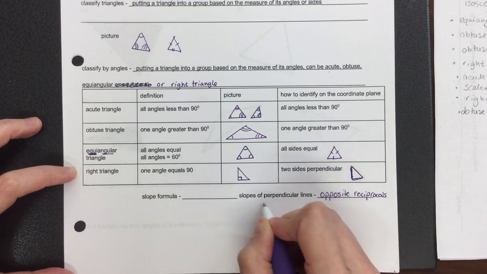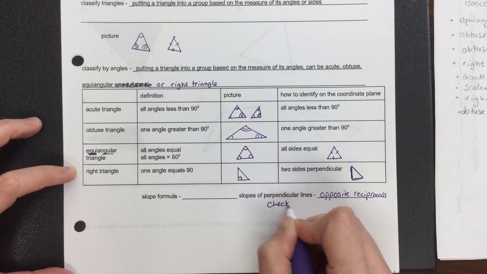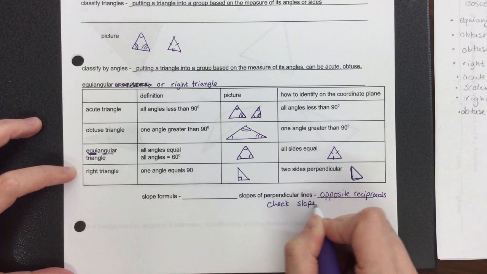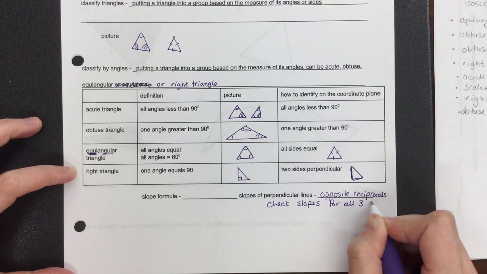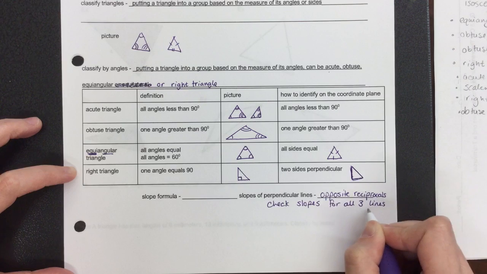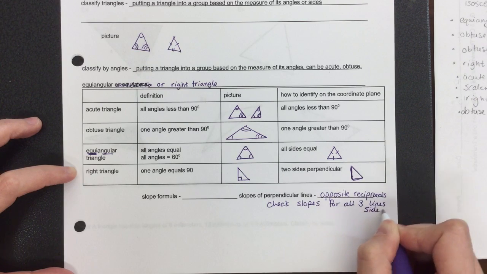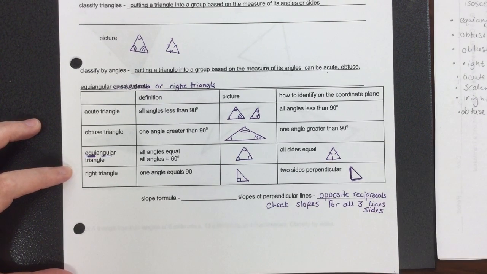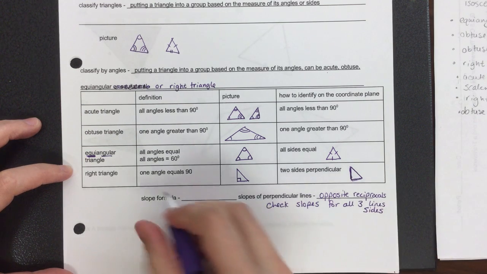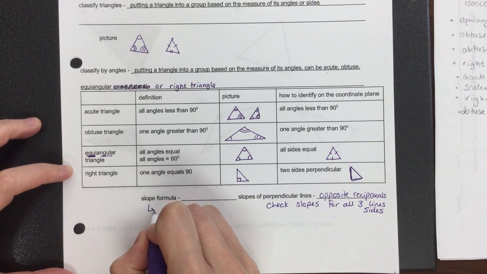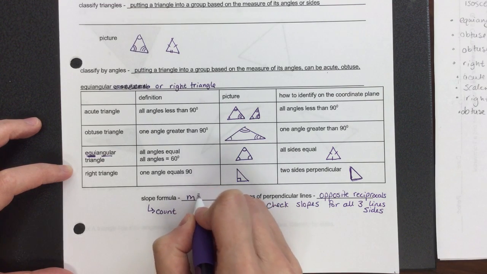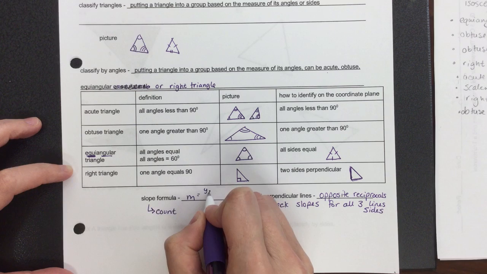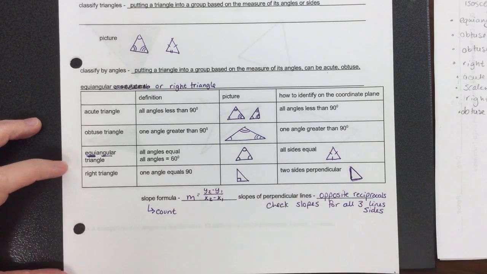And you would have to check out the slopes for all three lines, or sides, on your triangle. And you can either count your slope, or you can use your slope formula. Slope is equal to y2 minus y1 over x2 minus x1.